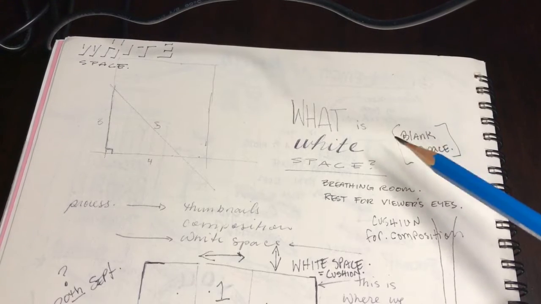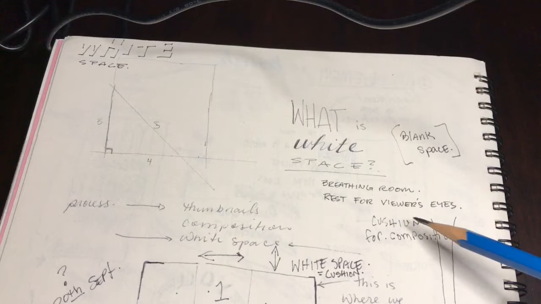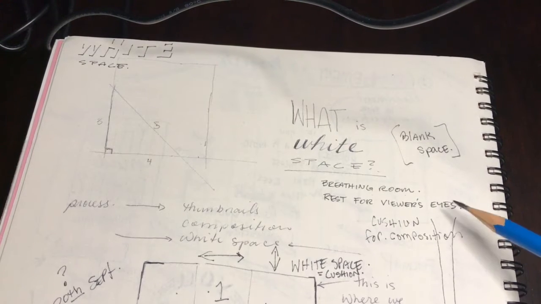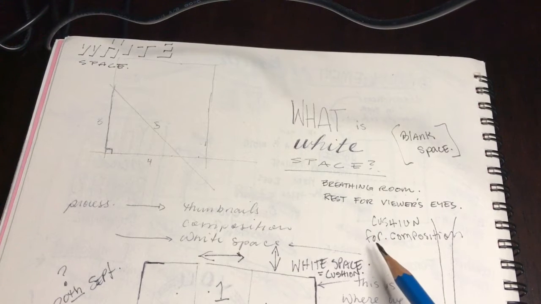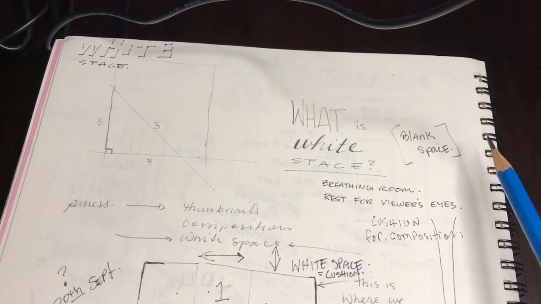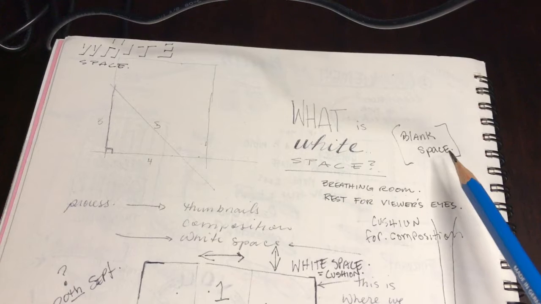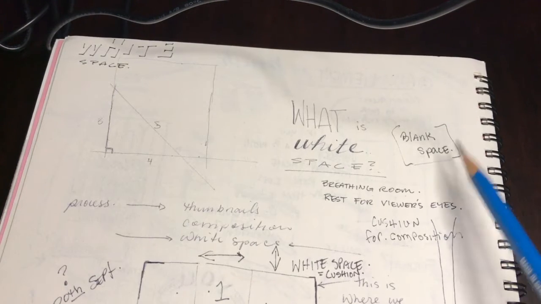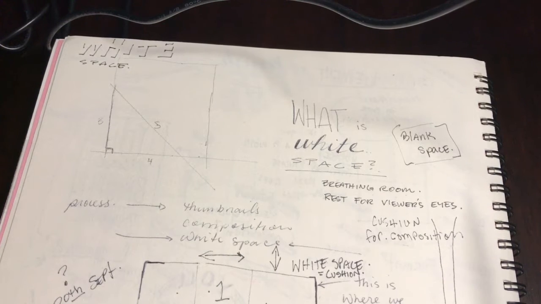In the end, white space is all about breathing room and a rest for viewers' eyes. You can also think of it as a cushion around our composition, and it doesn't necessarily have to be white. It can be any color, and more importantly, it is blank space. So there's nothing there. It's devoid of an object, element, or even a pattern.